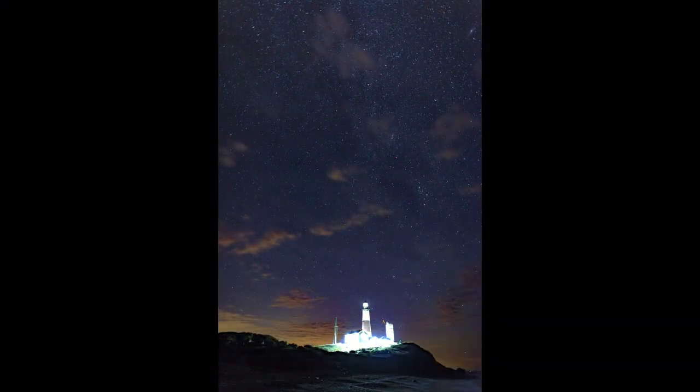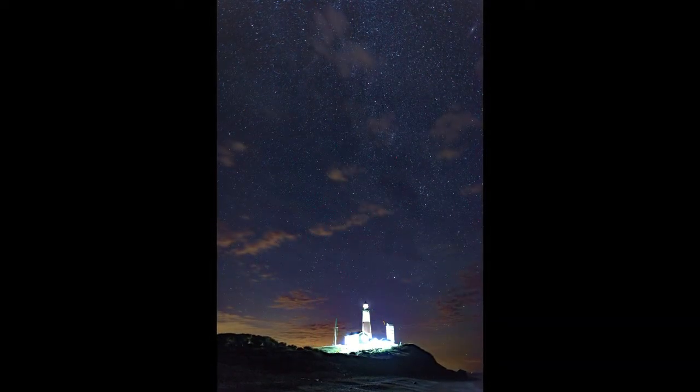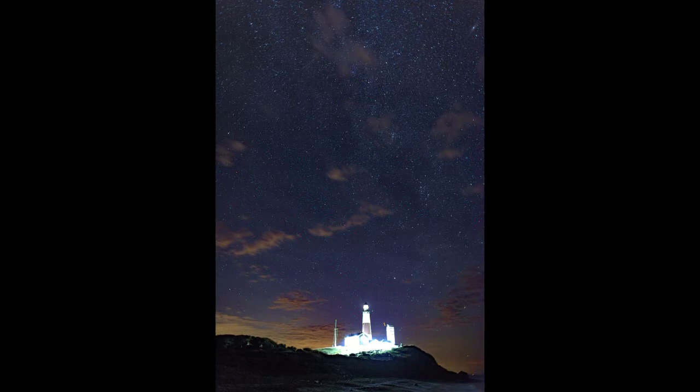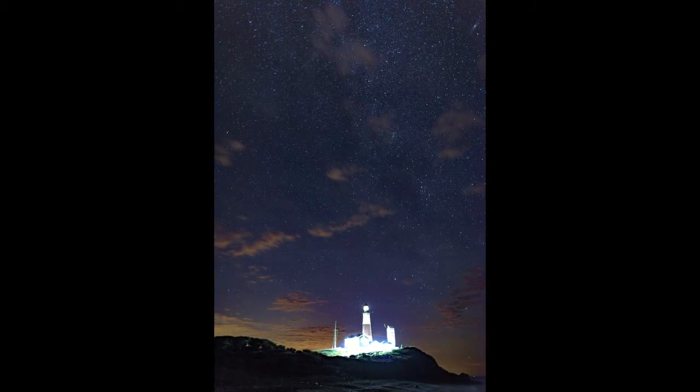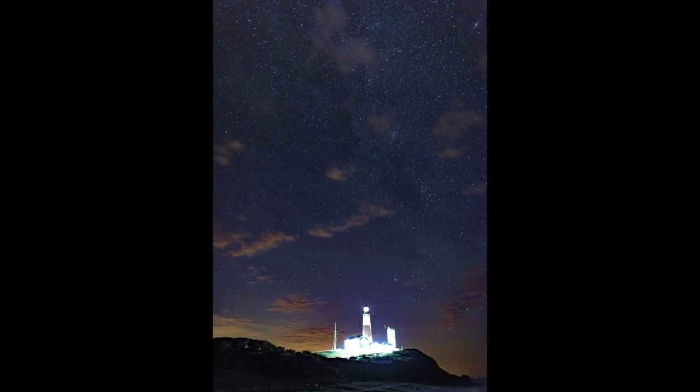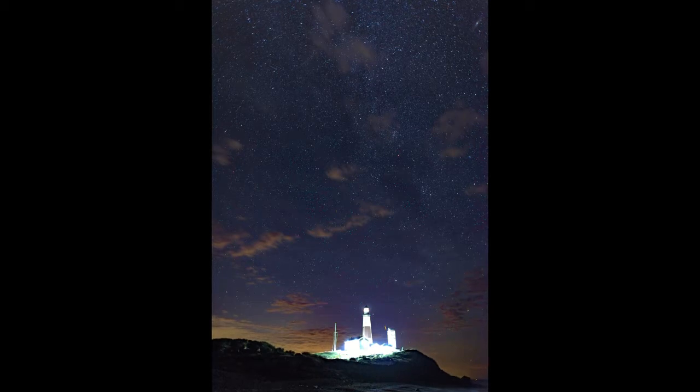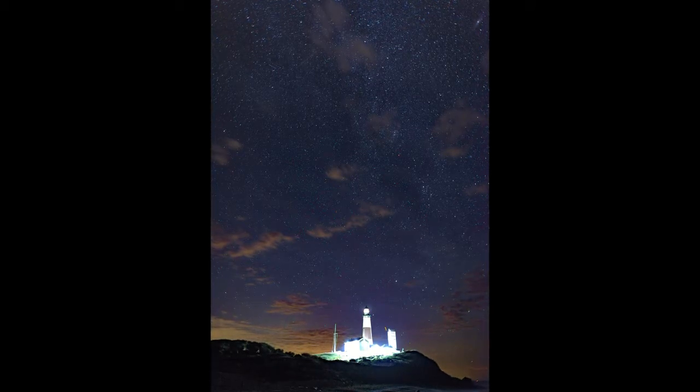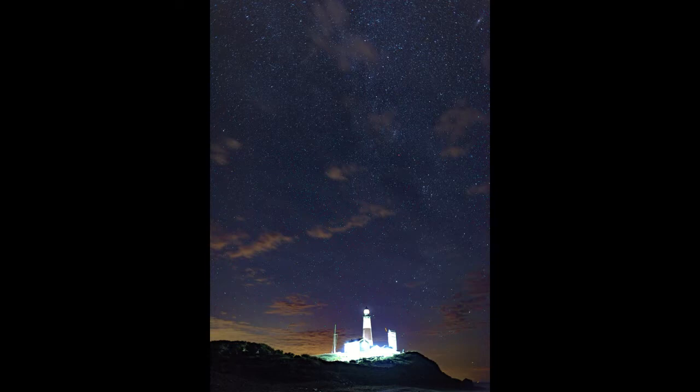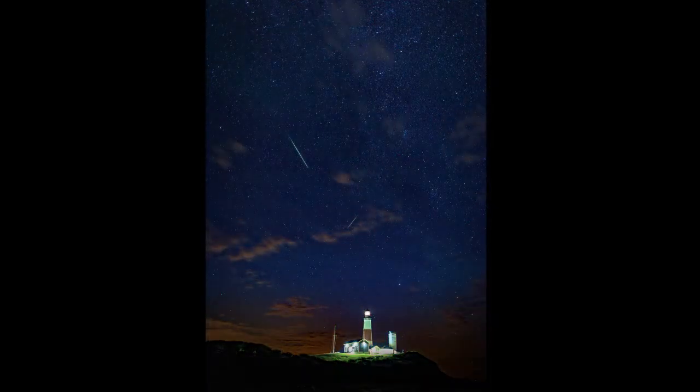So I went out and found my spot, and I took a shot without the filter, as you see here, and you can see the lighthouse is just completely blown out beyond all recoverability in Photoshop. So I wanted to try and fix that. So I pulled out my ND grads and I got something more like this.